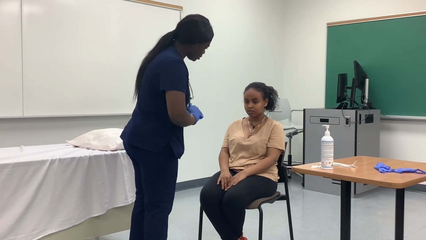Okay, now I'm gonna inspect the facial features. So the facial features are symmetrical. There's no lesion, there's no scars. Color matches genetic background, and there is no involuntary movement.